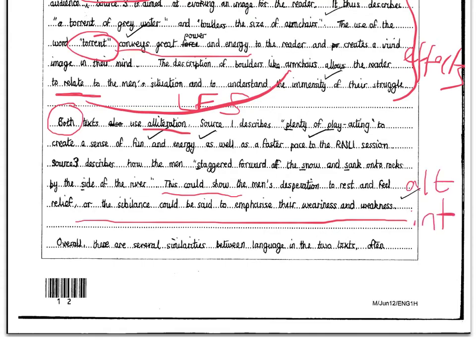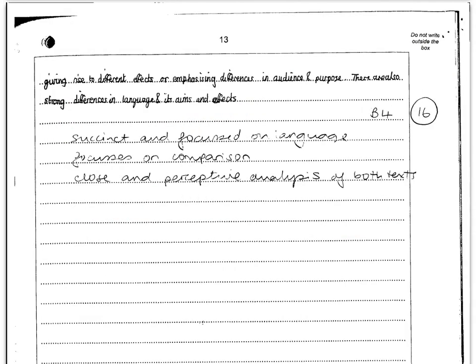It's what I would describe as sort of looking at alternative interpretations. It could show, or it could mean this. Really exploratory and really analytical. So to conclude, overall there are several similarities between language in the two texts, often giving rise to different effects or emphasising differences in audience and purpose. There are also strong differences in language and its aims and effects.